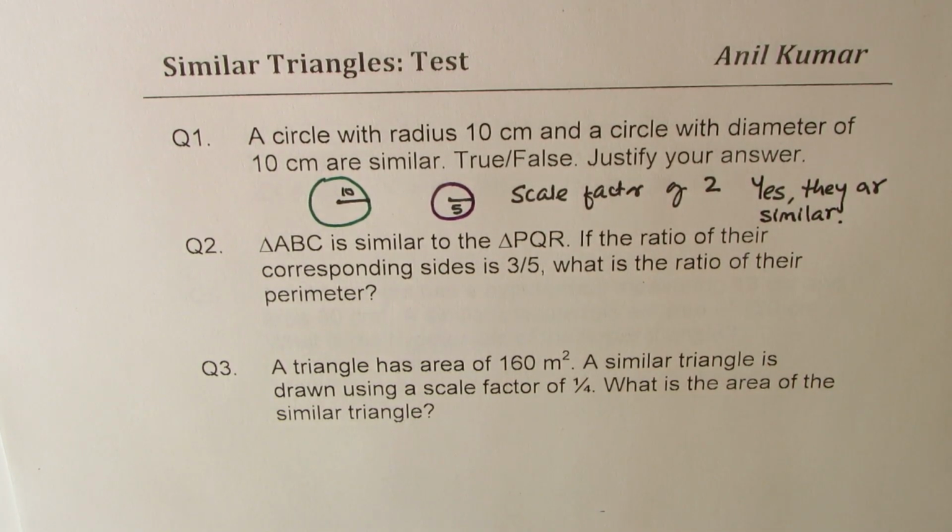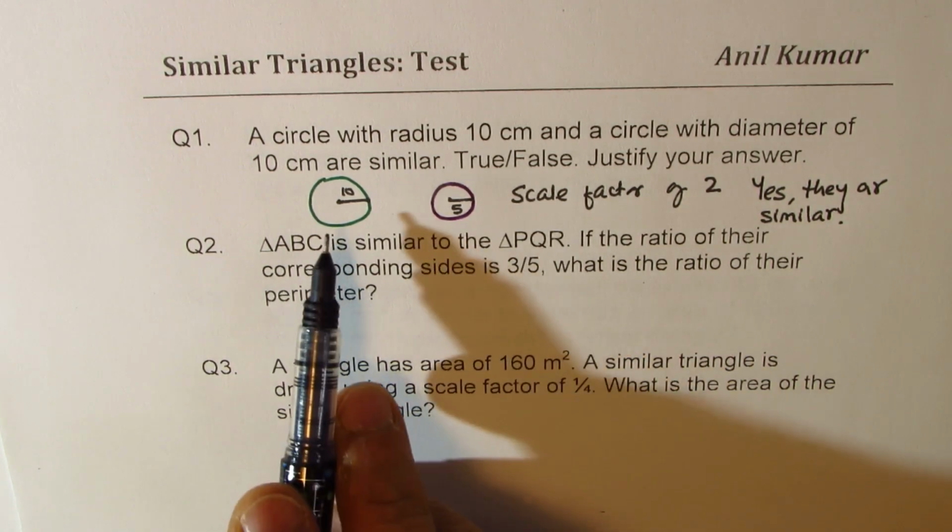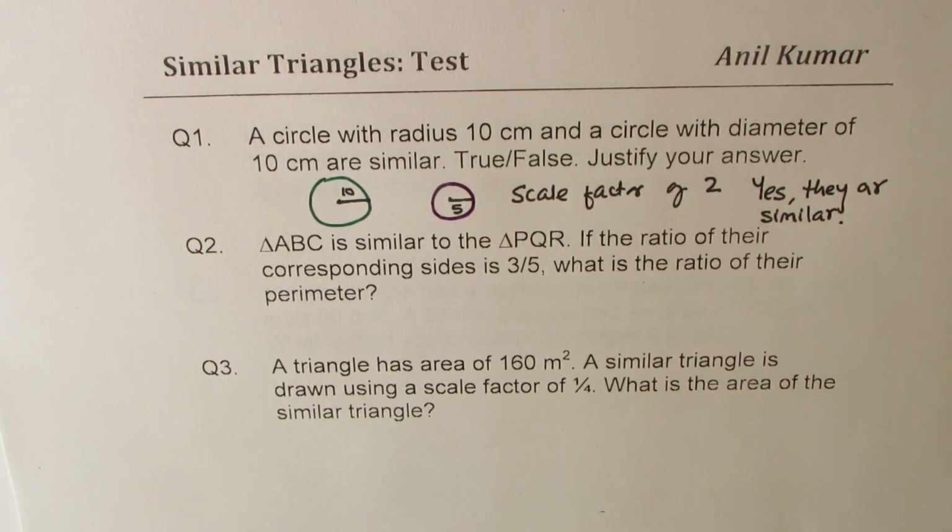This question has been placed here specifically because sometimes students think we only talk about similar triangles. Well, this concept is extended for all kinds of shapes. For example, all squares will be similar. Perfect. They have all four sides the same, so there will be a scale factor when we pick up one square or the other, right? All circles will be similar for that reason.